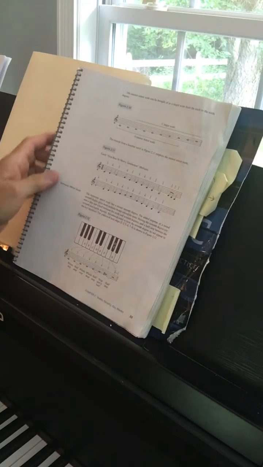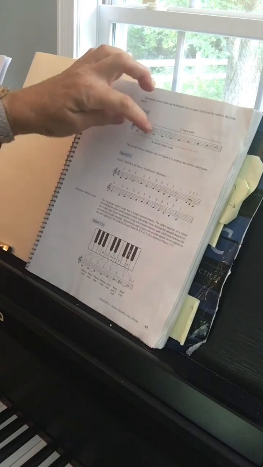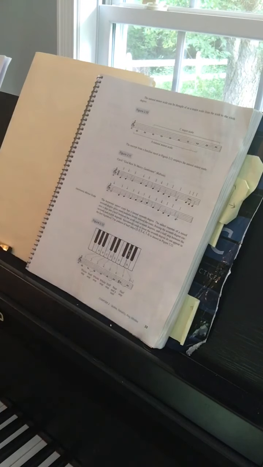Now here they're showing you how that works. Here they're making do be A. So mi fa sol la so fa mi re do, fa mi fa sol la ti do, fa, so fa mi re do. That's a piece in natural minor.